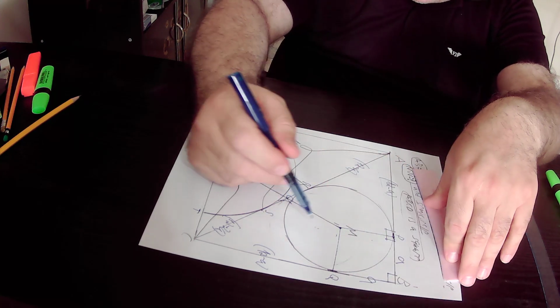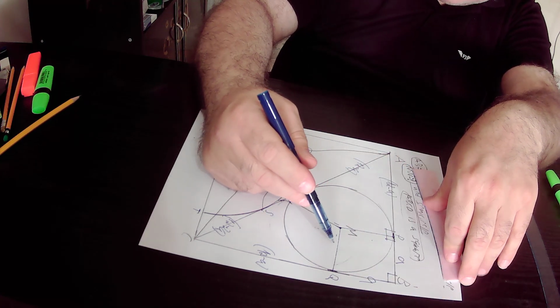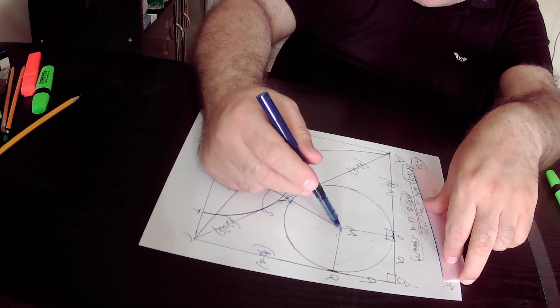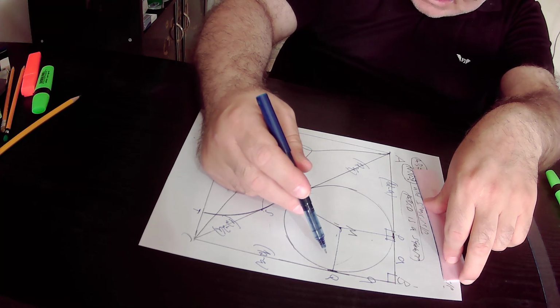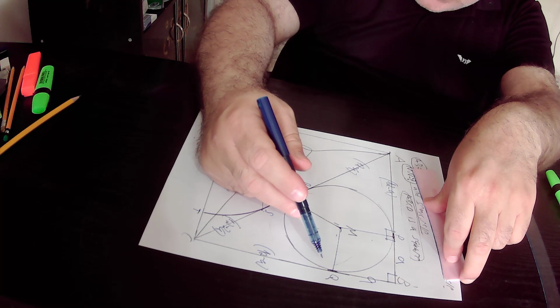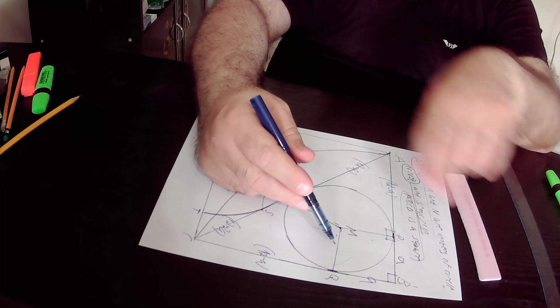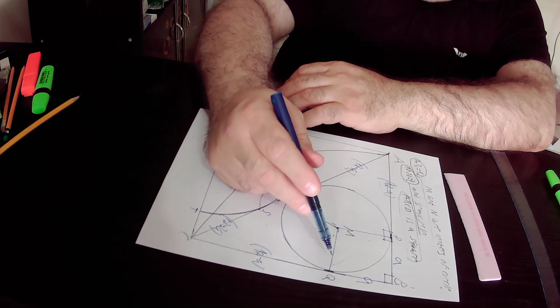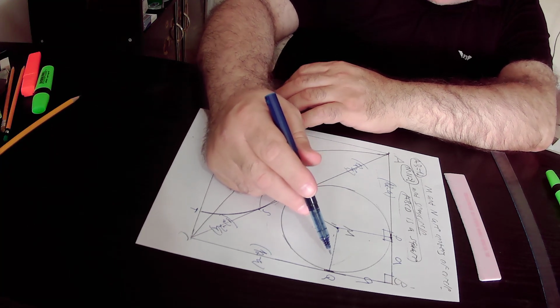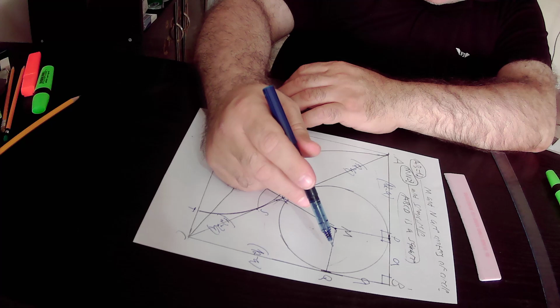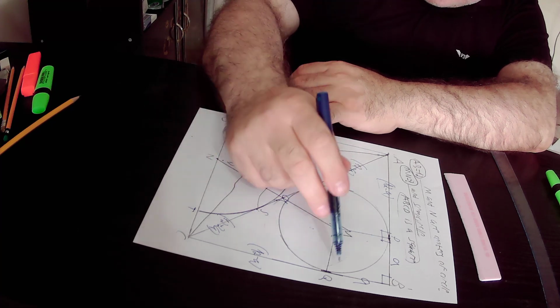Here MQ is the radius of this circle because it starts from the center of this circle, that is to say from point M, and ends at point Q, that is a point on this circle itself. Therefore, MQ is the radius of this circle. And we have the radius MQ that is drawn to the point of tangency, that is to say it is drawn to point Q, that is the point of tangency of tangent BC with this circle.